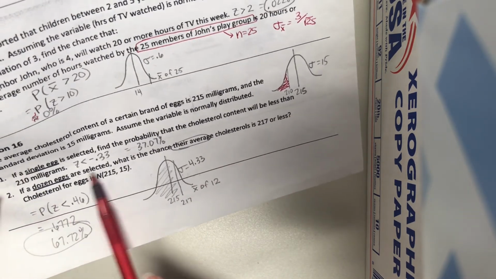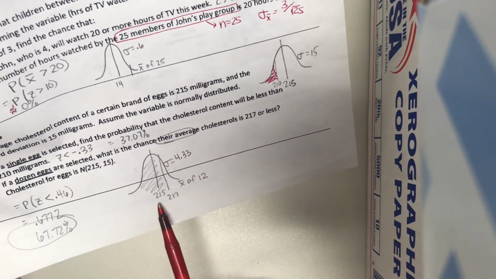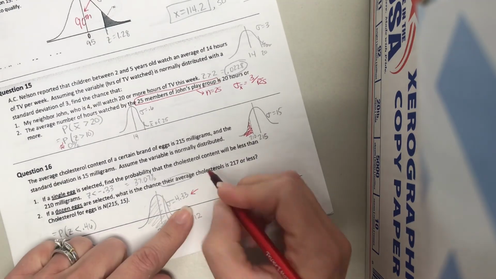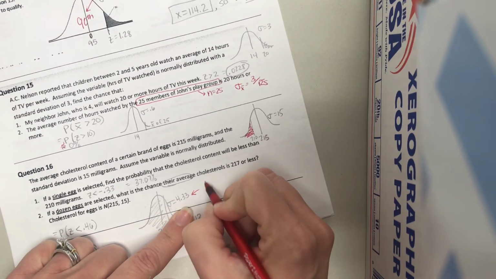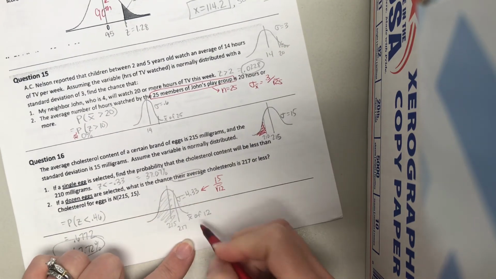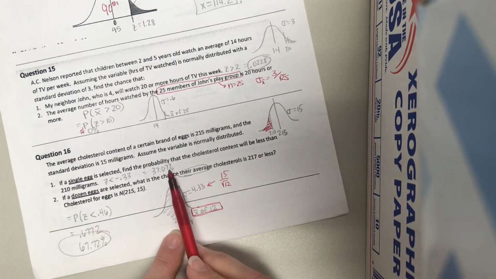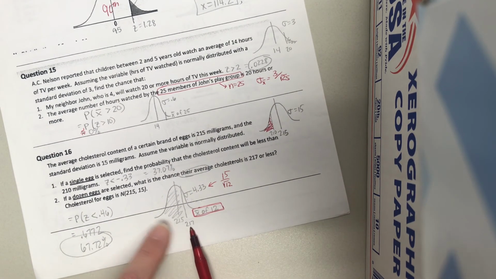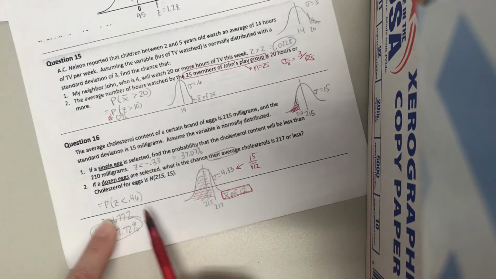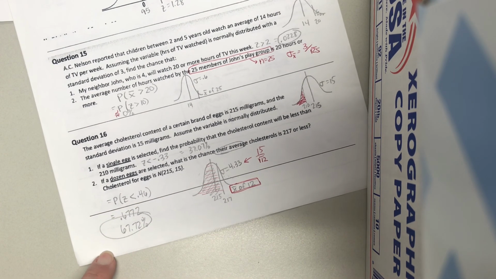Now I'm talking about a dozen eggs. What's the chance that their average is 217 or less? Okay, so I had to first change my standard deviation. I had to do my 15 divided by radical 12, and that's your new standard deviation. And this is the average of your 12 eggs. Okay, so the 215 is still in the middle, but now it said less than 217. See how that's a lot of the normal curve? I got a z-score of 0.46 and a final answer of 67.72%.